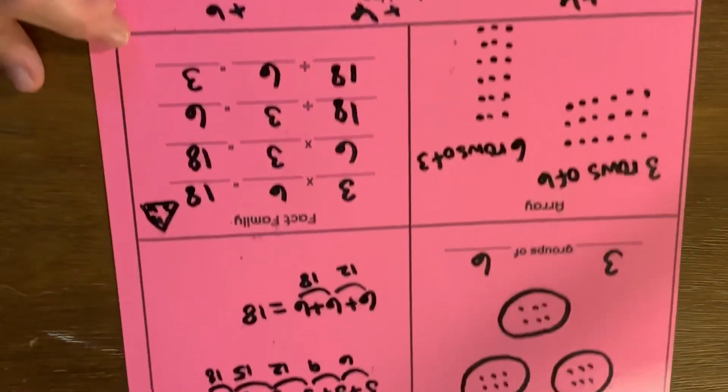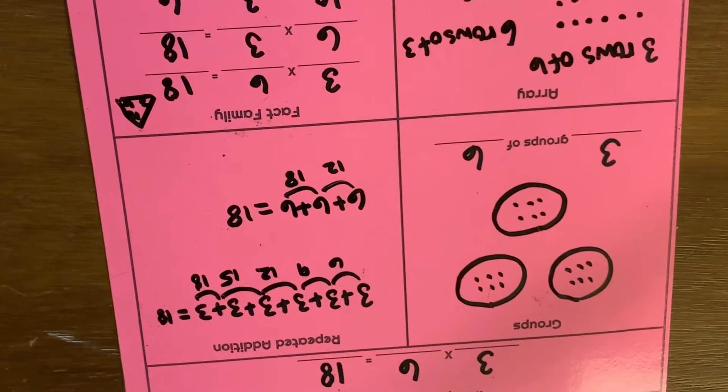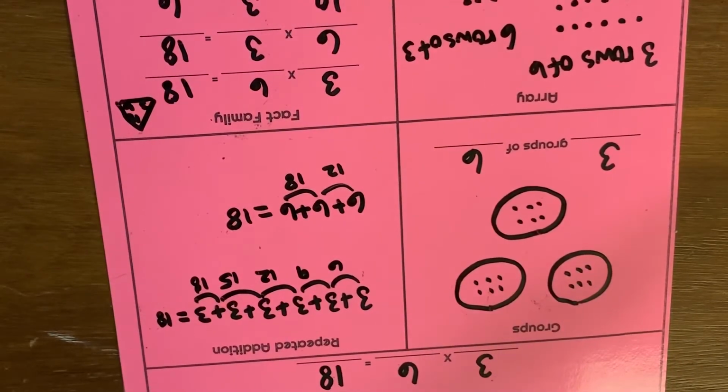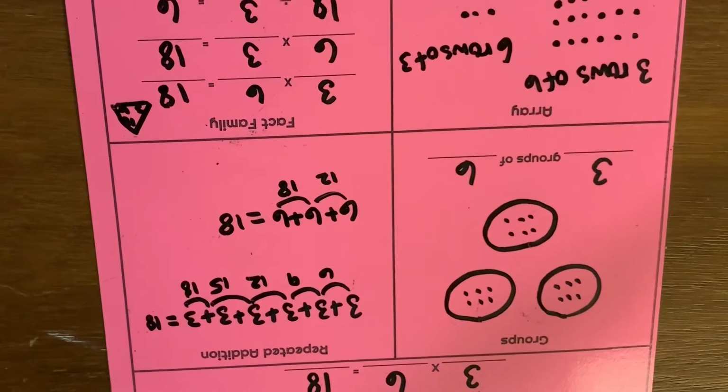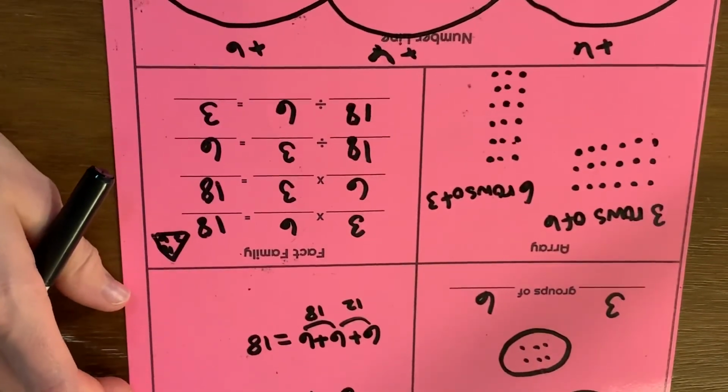So those are all of the ways that you can think about multiplication. And if you're ever not quite sure what the answer to a multiplication fact is, any of these strategies will help you get to the answer. So keep these in your back pocket.